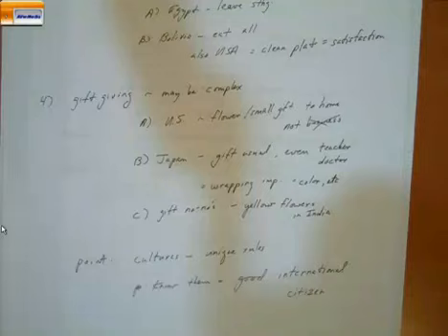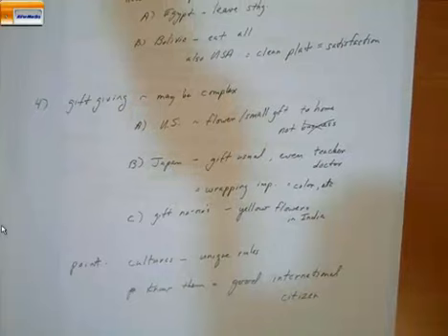Right, so let's look at this section now. Again, gift giving may be complex. U.S.: flower, small gift to home, not business. I put an X through "business." I like to do that when you want to say no. You can put an X through the word, and that means you negate it.